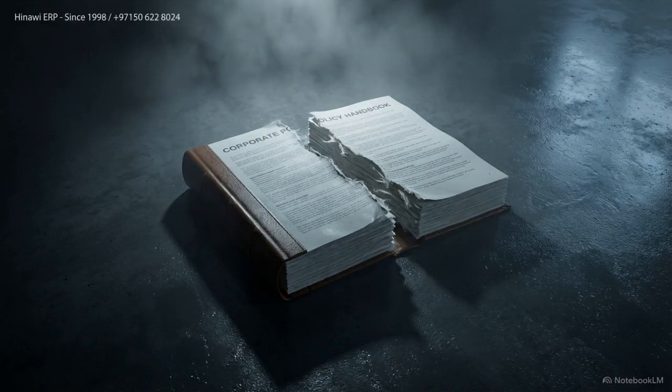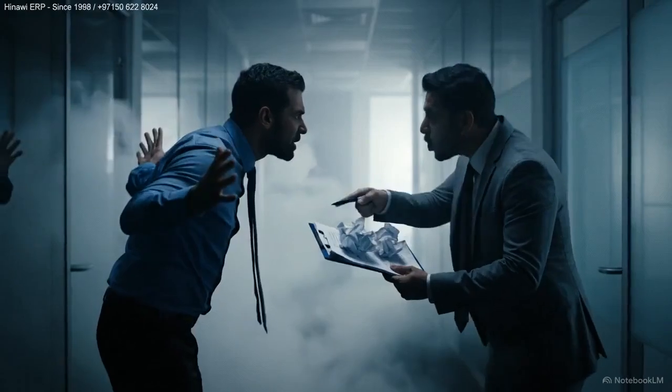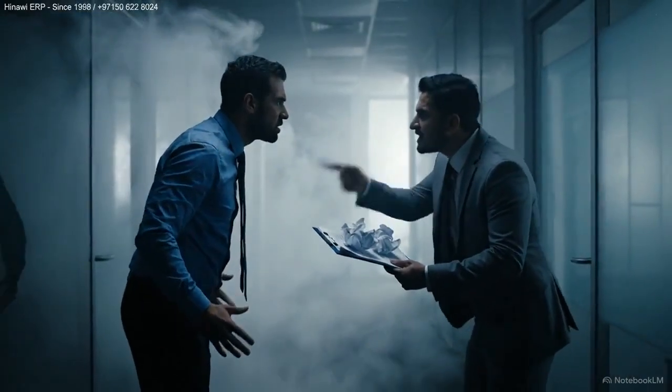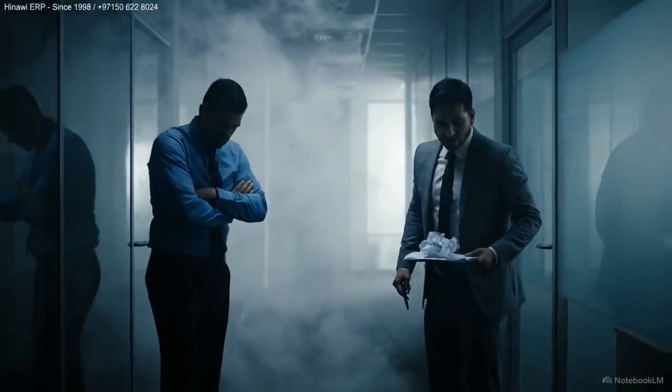Leaving financial adjustments up to manual interpretation destroys your standardized company policy. It guarantees that two identical situations will be calculated differently, creating immediate chaos in your payroll department. That lack of automated policy directly fuels bitter internal disputes. Employees feel cheated. Accountants are frustrated, and trust in the organization evaporates.